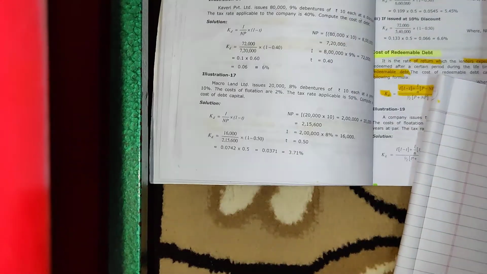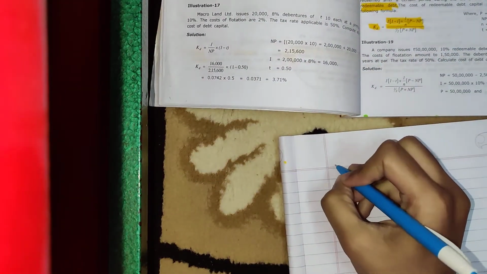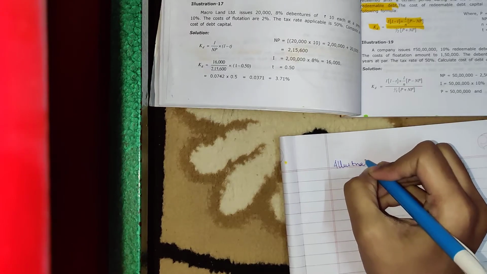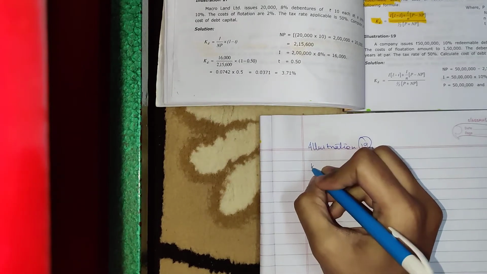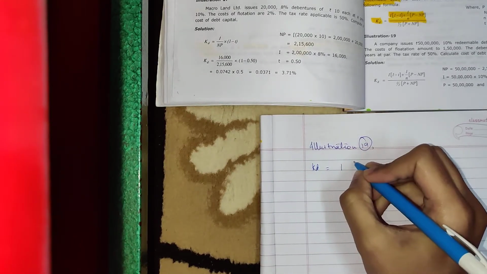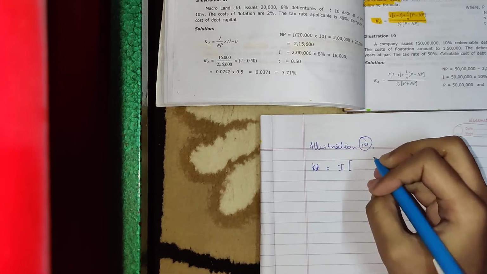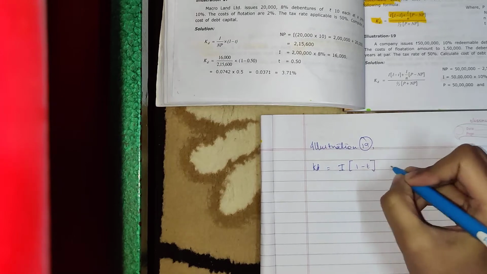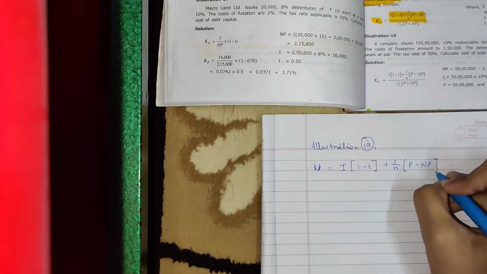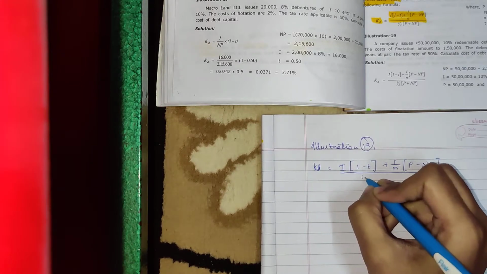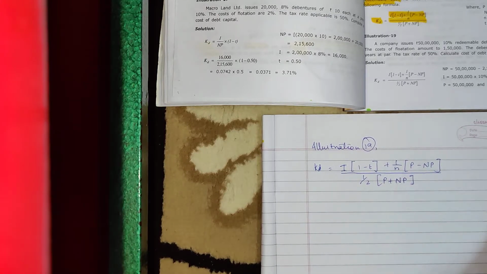Now, in order to solve this particular problem, let's take down the formula. In illustration 19, what is the formula? KD is equal to I open brackets 1 minus T plus 1 by N open brackets P minus NP the whole divided by half open brackets P plus NP, and close the brackets.